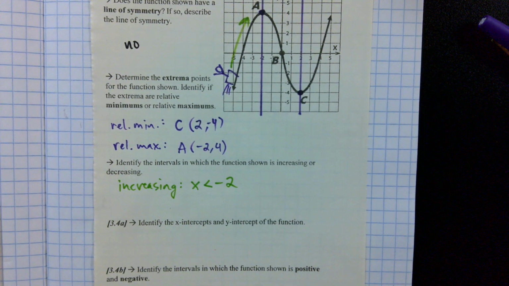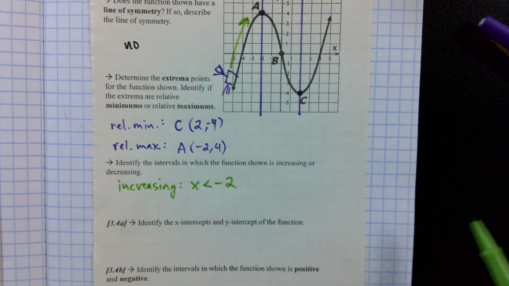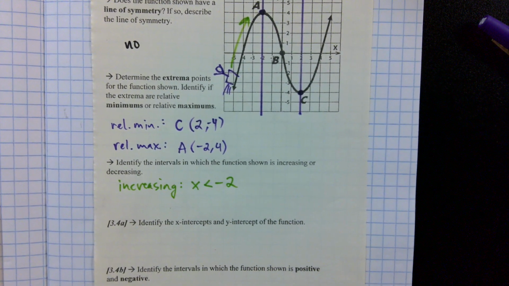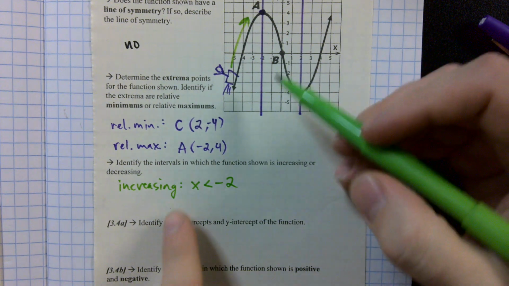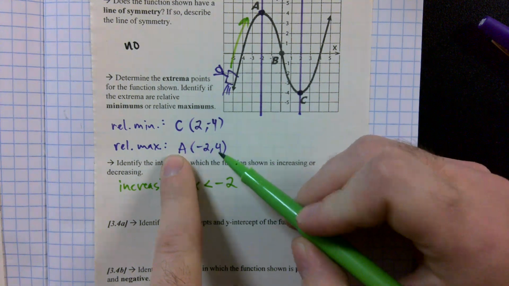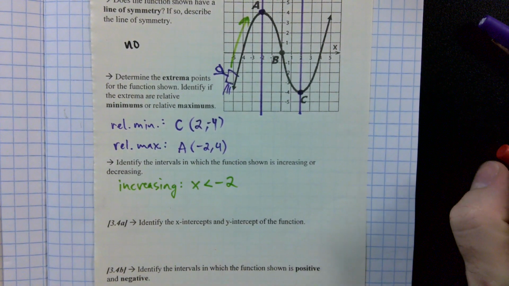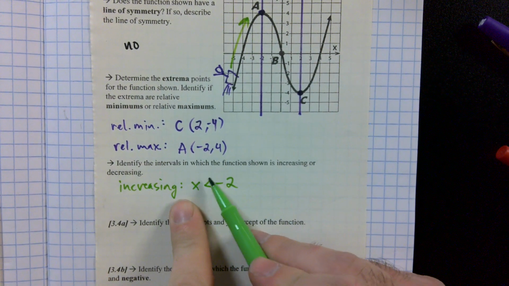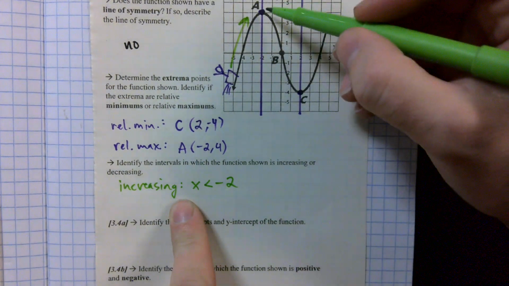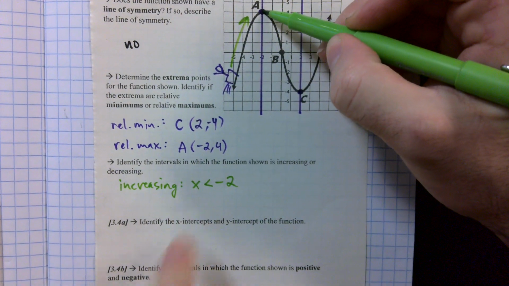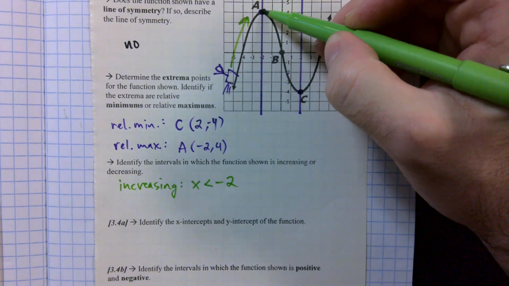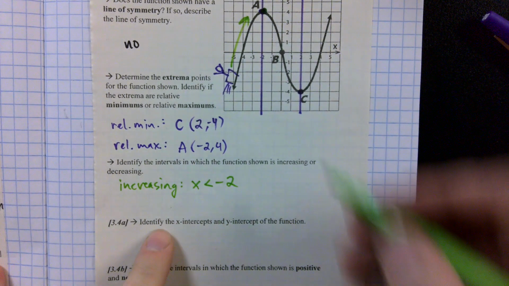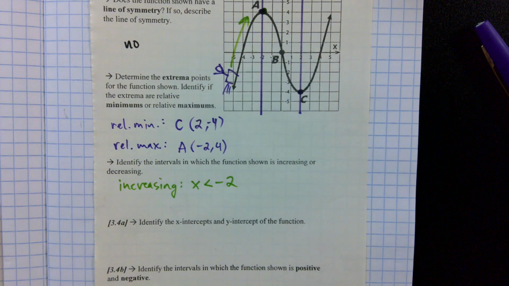Right? Now this is where, conceptually, we have to think about this for a second. What is happening at -2? Am I increasing at -2? No, you're stopped. Now, you're not stopped, but it's neither increasing nor decreasing, right? So when we identify a relative minimum or a relative maximum, those points are not included technically in the interval, right? So you may be questioning, well, can I put x's less than or equal to -2? And we can't, because at this point, my function is neither increasing nor decreasing. It's the point of change, where we change our directions.